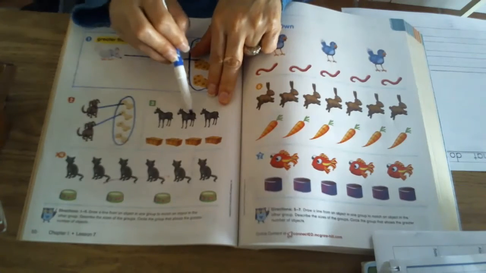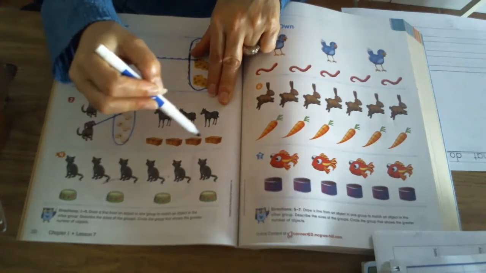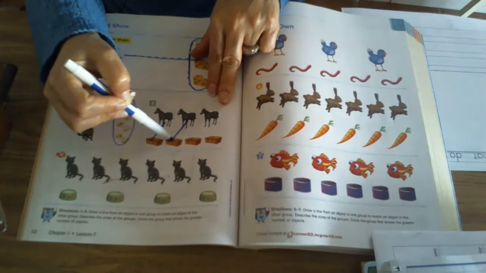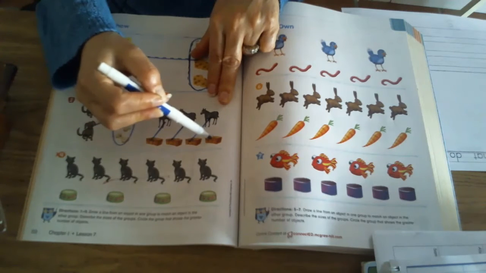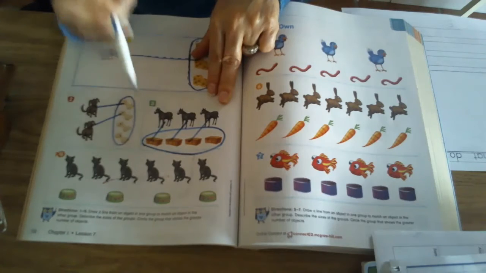Okay, now here we go. We've got 1, 2, 3, and 1, 2, 3 bales of hay. This one would match that one. This one would match that one. This one would match this one. But oh, it's a bigger group. That one is greater than.